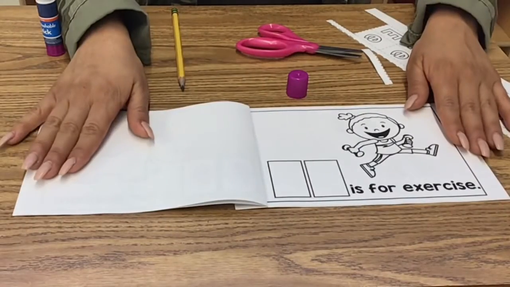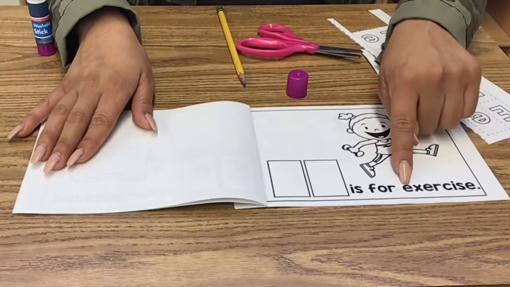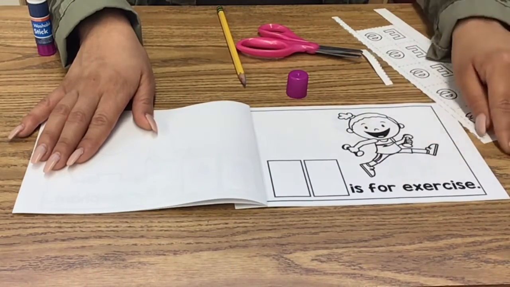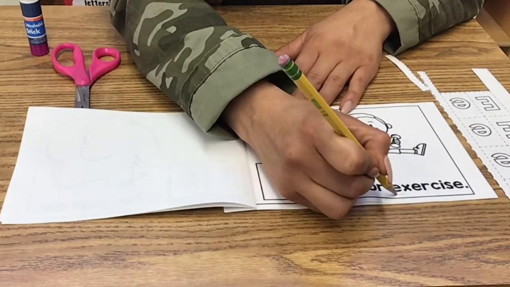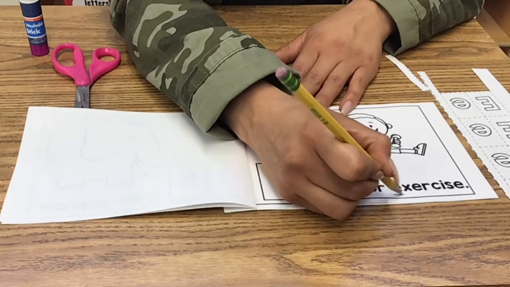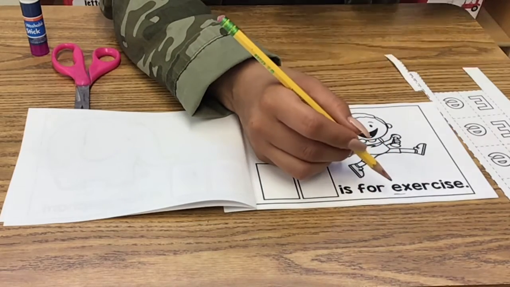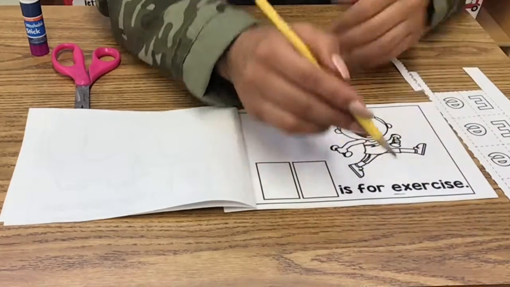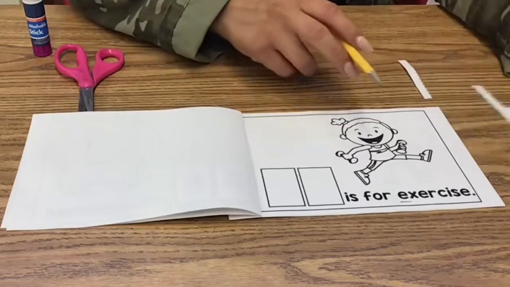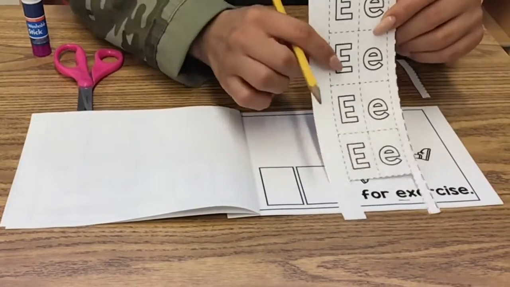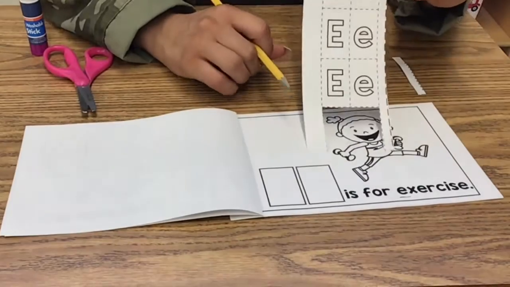Now that I am on my next page, I am going to look at my word and I'm going to see if it begins with the letter E. Go ahead and underline the first letter of that word and tell me, is that an uppercase or lowercase e? Yes, it is, TK, which means that this word, this picture, begins with the letter E. So go ahead and cut out one uppercase and one lowercase for your boxes.